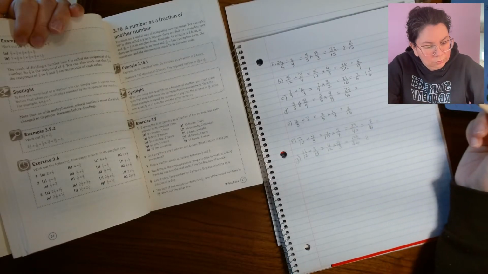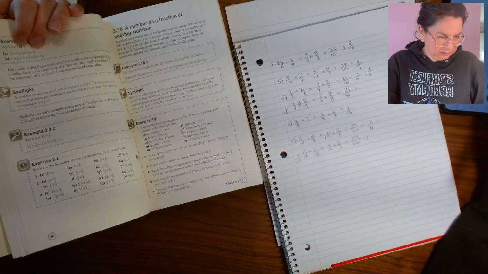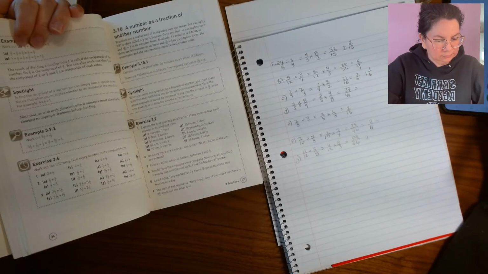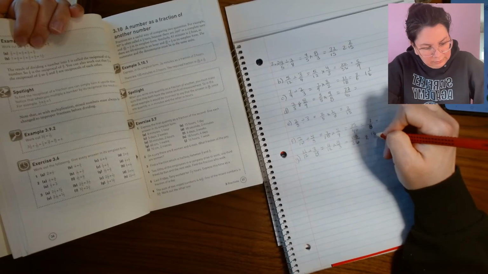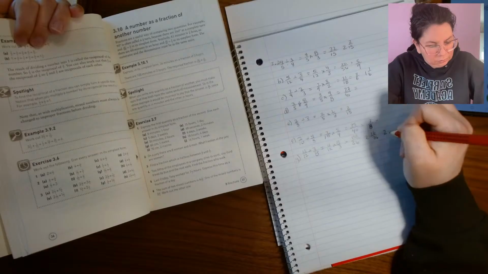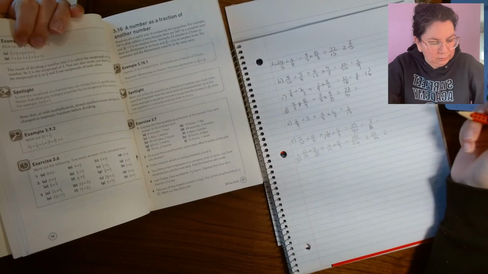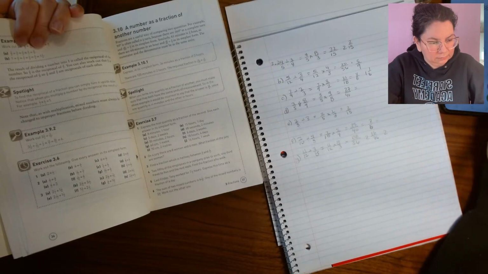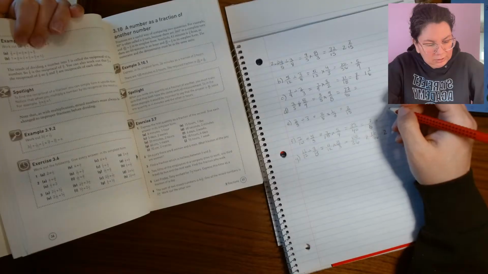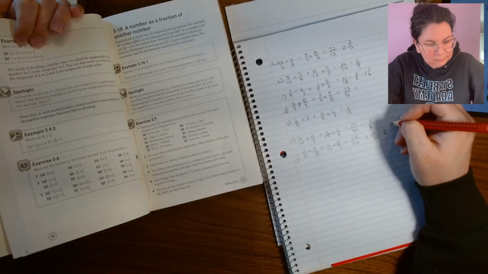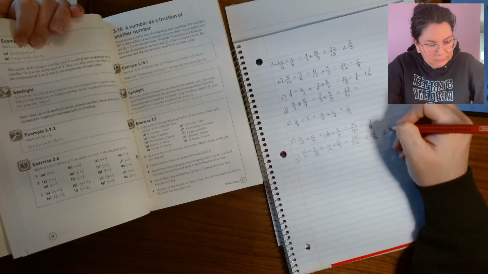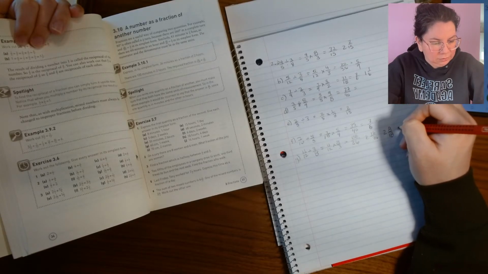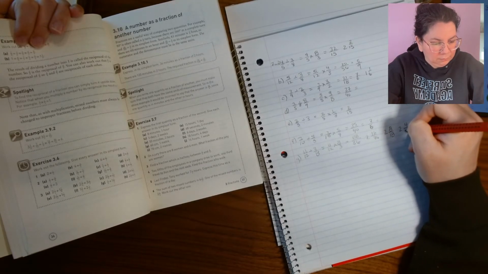So 2, and what's 88 minus 72? 16 over 36, or 2 and what? 36 divided by 2 is what? Which is 8 over 18, which is 2 and 4 over 9.